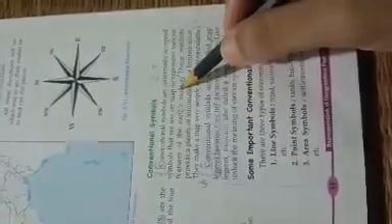Then 2B. Mention any one disadvantage of a globe. So it is in page 9. Limitations of the globe. 3 points are there. Any 1 point of your choice you can write down. Then next is 2C. What do you mean by conventional symbols? Page 15. Conventional symbols. From conventional symbols till Earth's surface. That is the 2C answer.